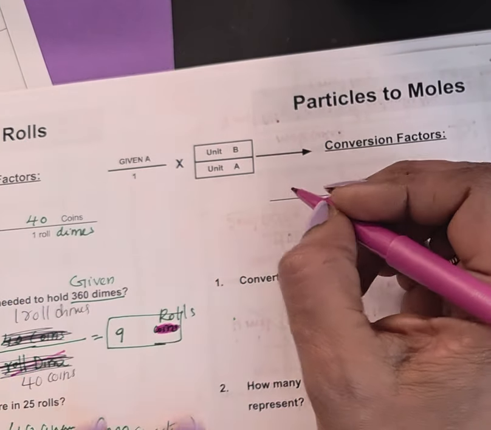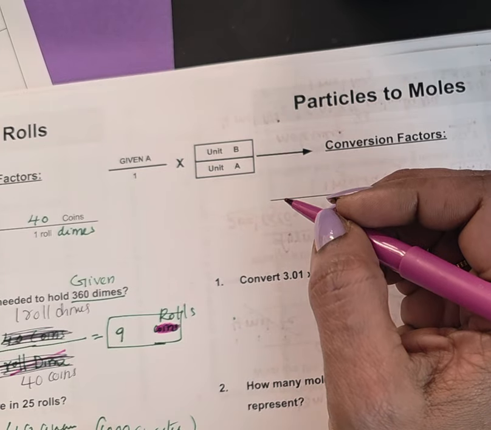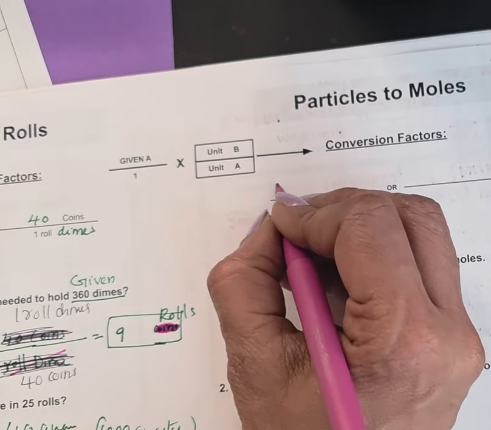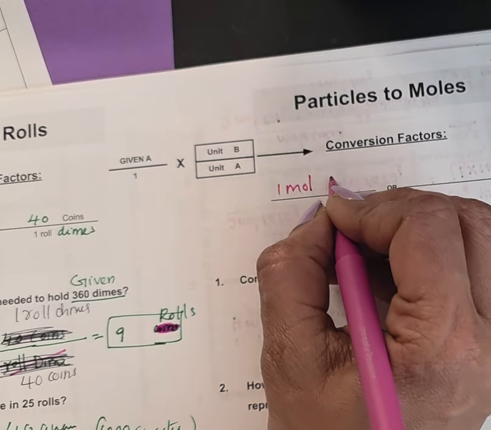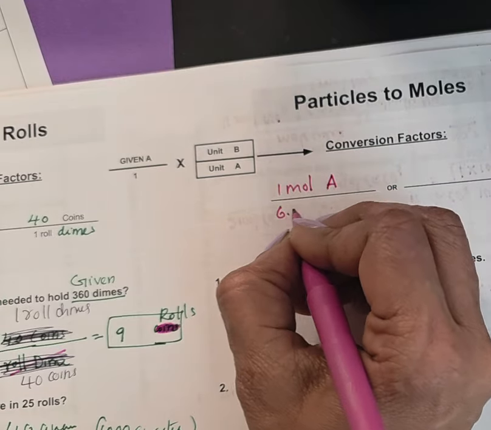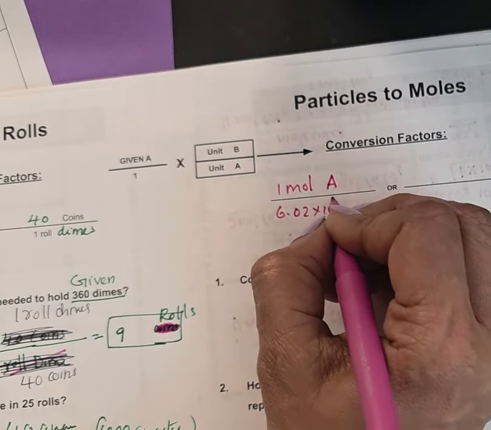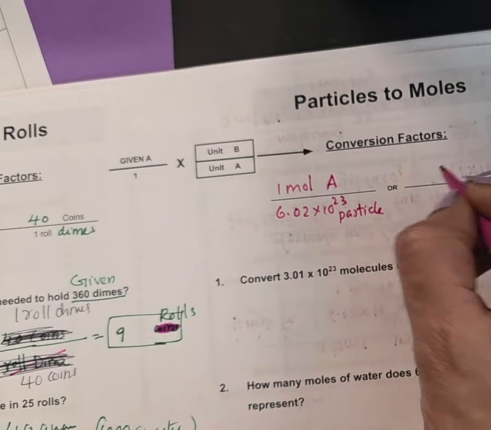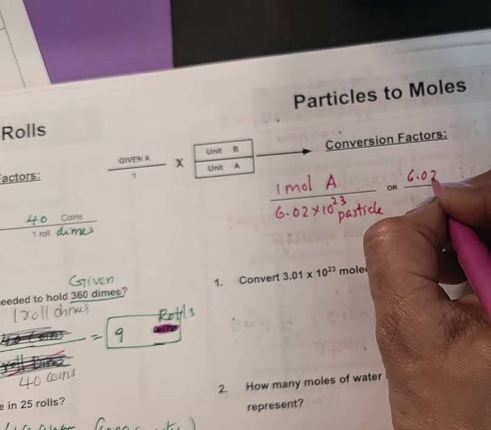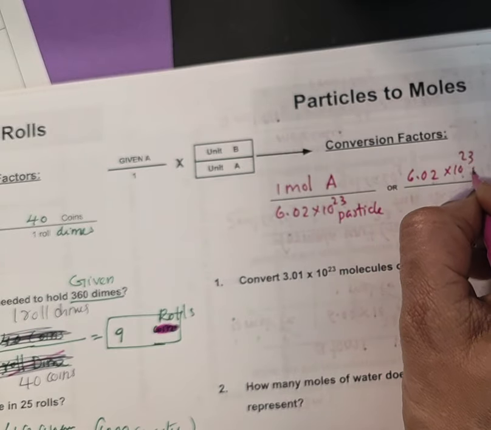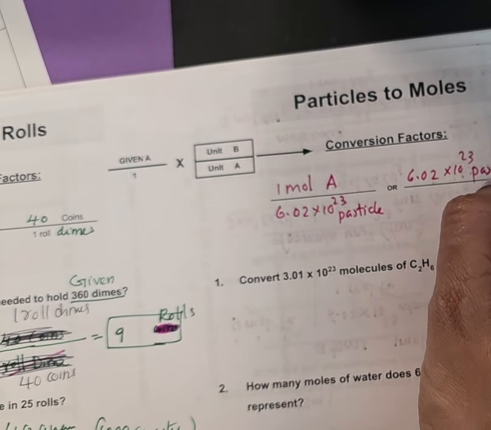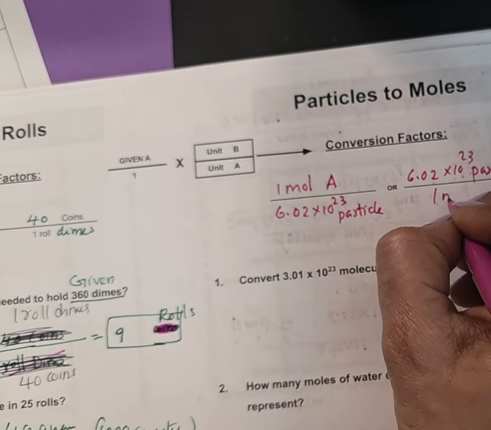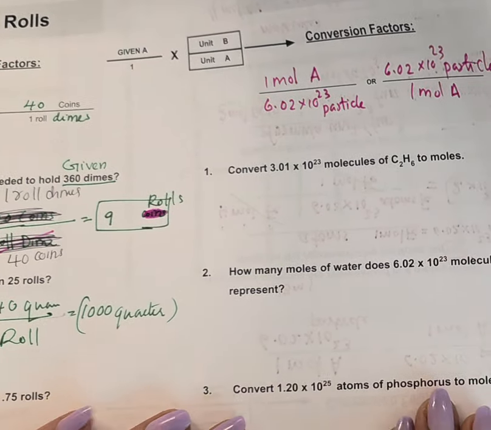Okay, go ahead and write this. 1 mole of a substance contains how many? We are repeating basically the same thing. Or the other way. Okay, someone is going to get a different seat next class.